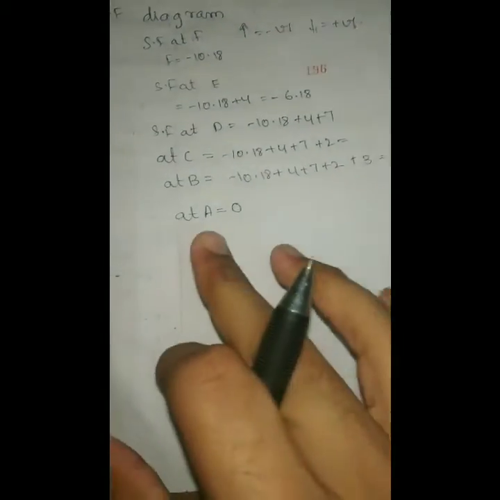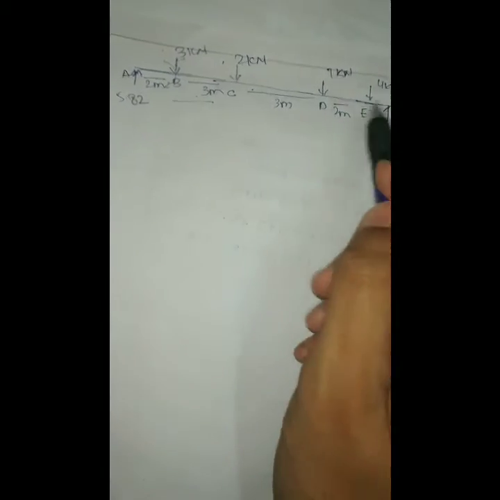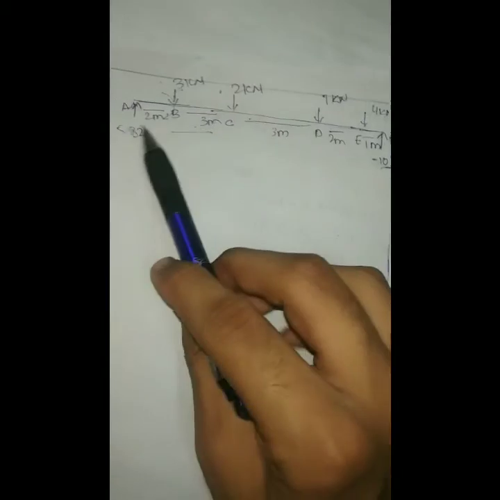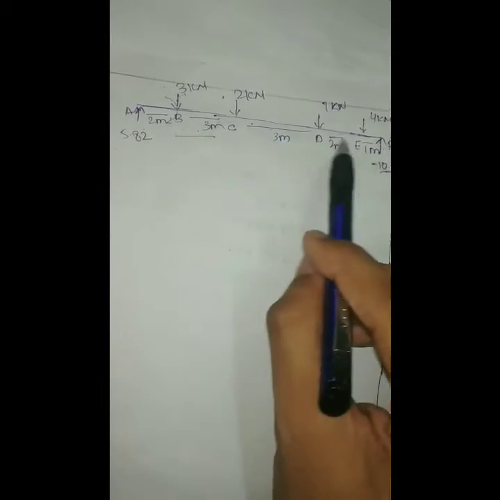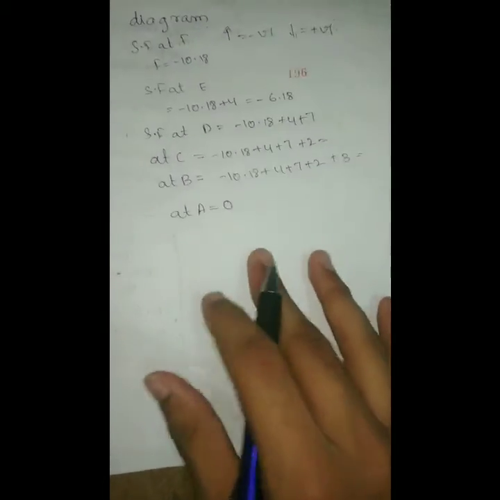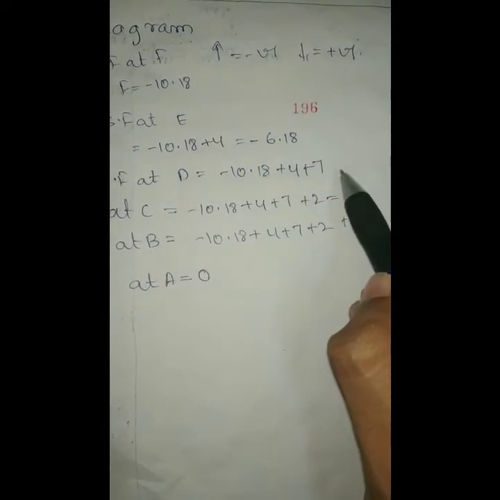At A, the shear force is 0 because, as we know, upward force equals downward force. Likewise, we come finding the shear force from F till A. If we add everything, we get 0. So at A, shear force is 0. Now we have to solve this by adding and subtracting.